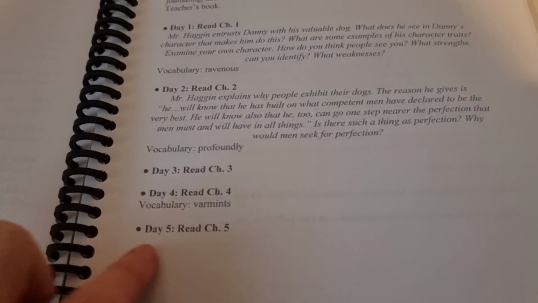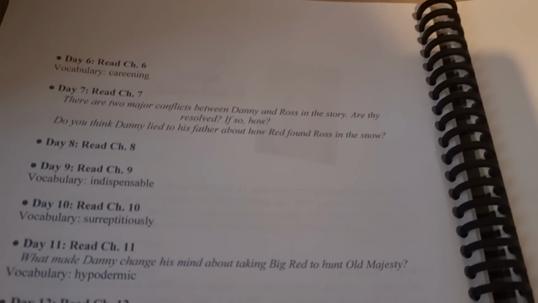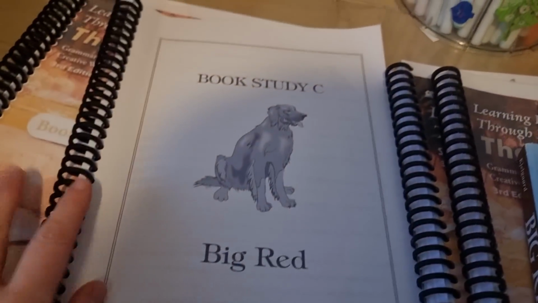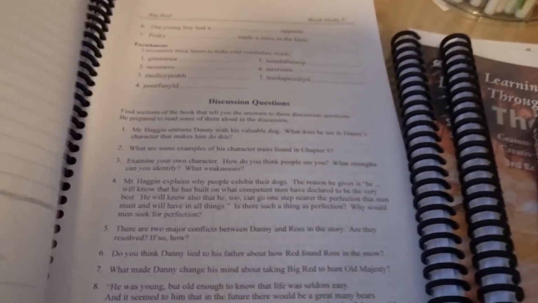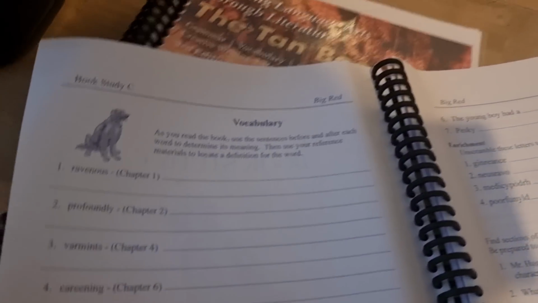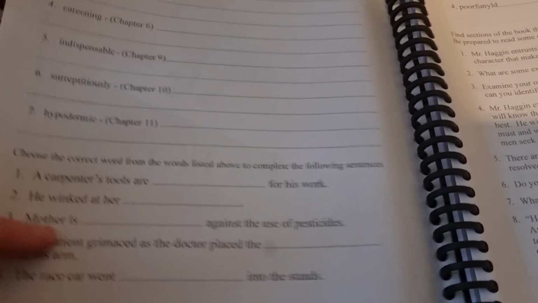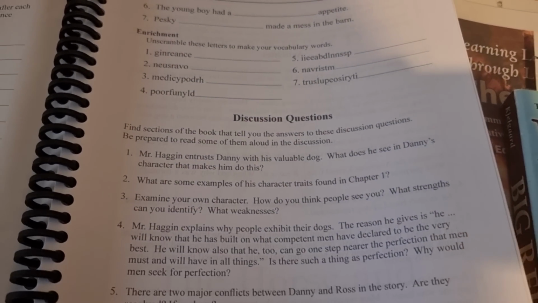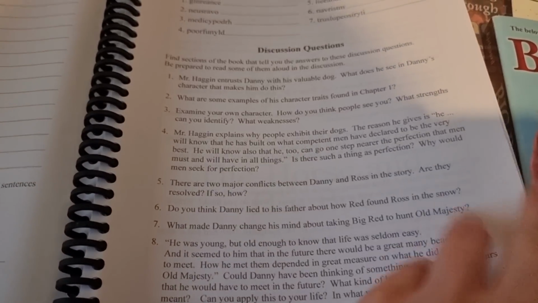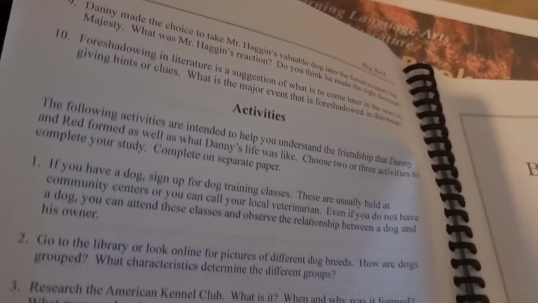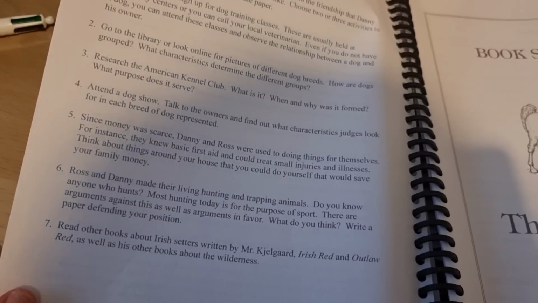So for example, where are we? Big Red. It gives you the schedule of what to do, and what the vocabulary words are. That's just the book study reading guide, but then you do get your little study to do with each book. So for Big Red, this is what we had: vocabulary words, choosing the correct word and fitting it into the sentences, unscramble, enrichment, discussion questions, and some activities that you could do if you wanted to.